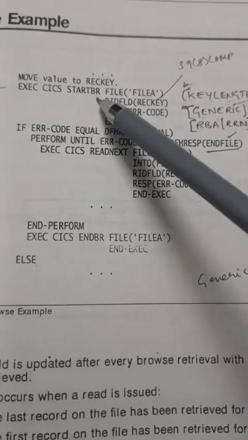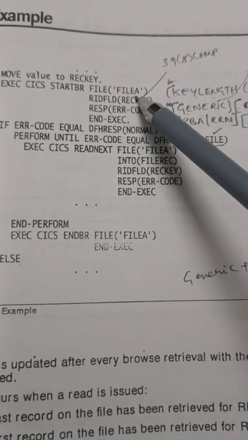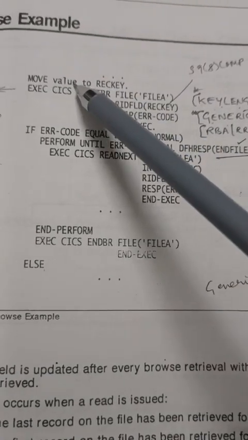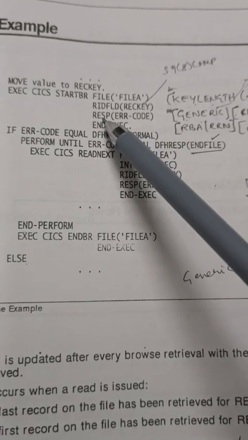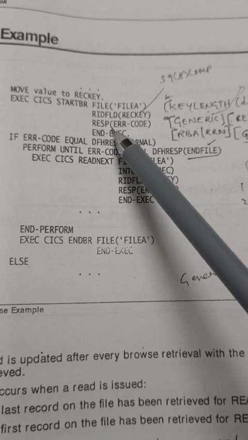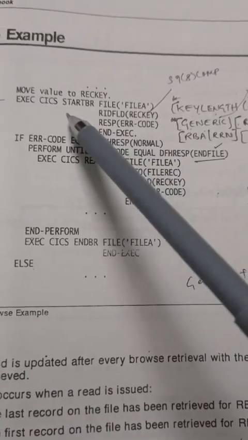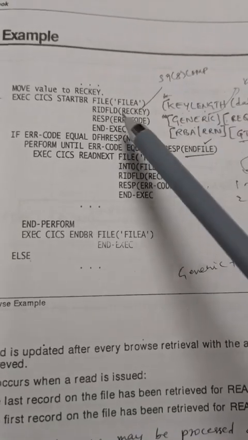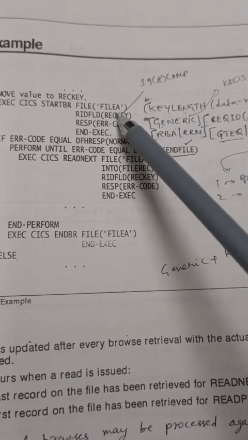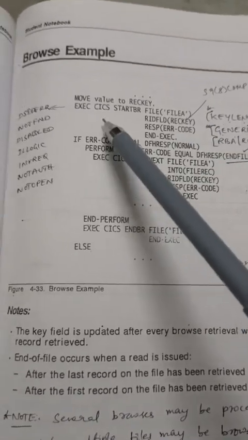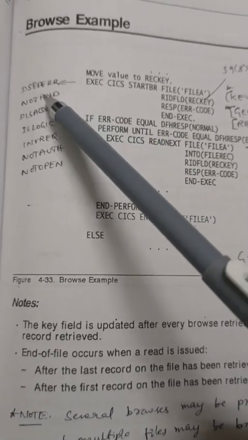What is the syntax for start browse? The file name is given in single quotes. The RID field is the value you have moved to the record key, and the response option is how to handle error codes. This is the only option to handle error codes in CICS. The syntax ends here, and you can see the picture clause record S9 of 8.